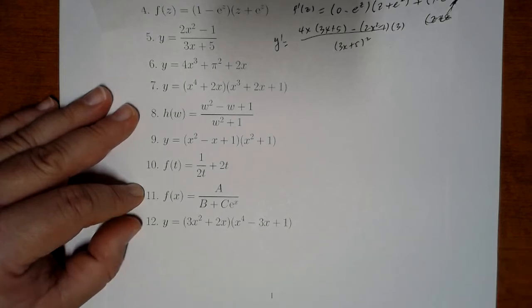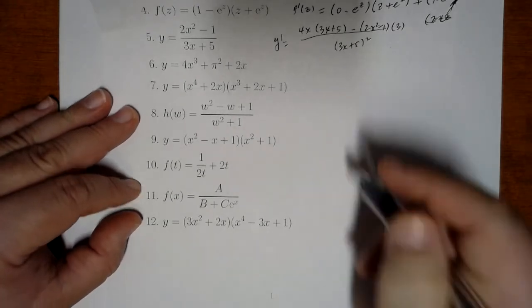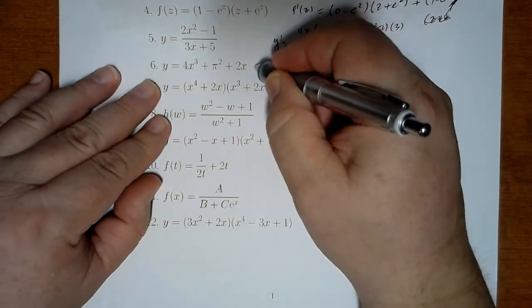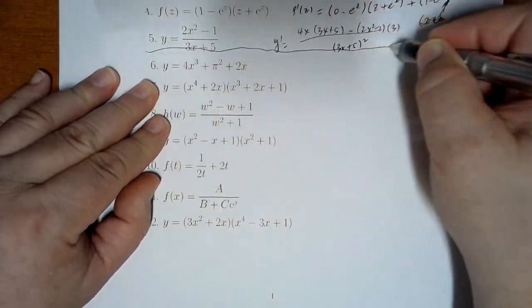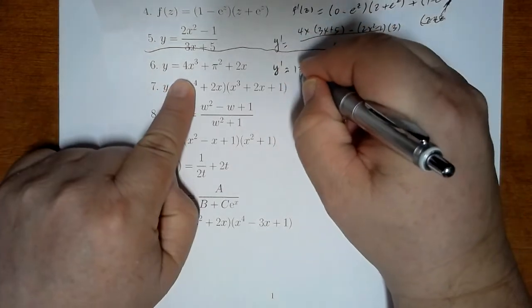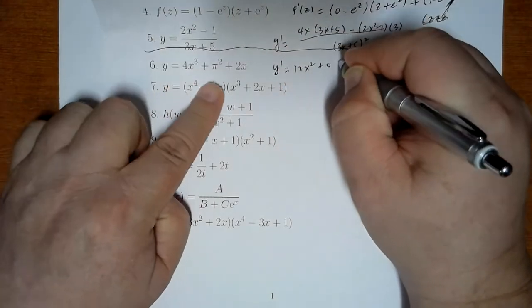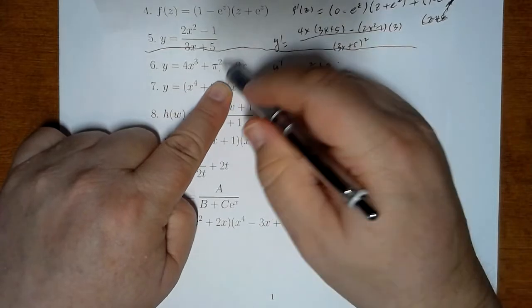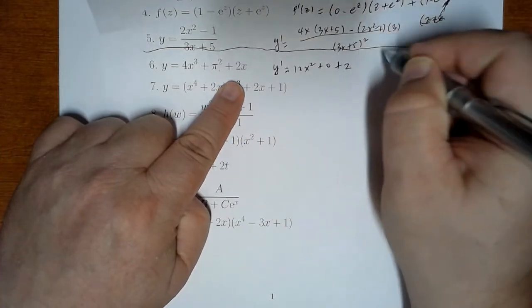Okay, let's run through the answers. First one. So we're starting up here. Y prime is equal to 12x squared plus 0, because that's a constant. Did everybody catch that? Plus 2.